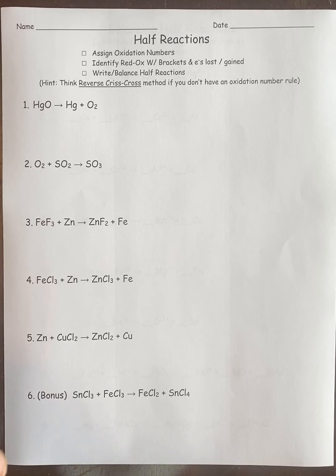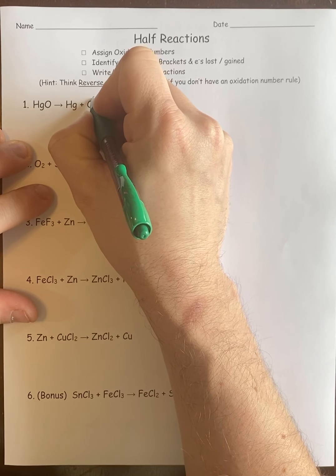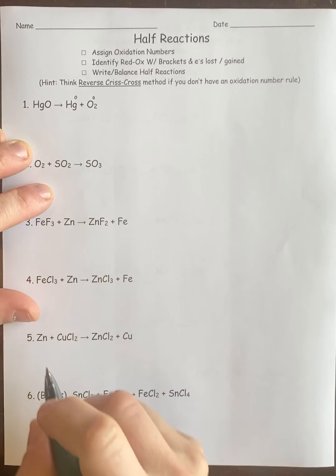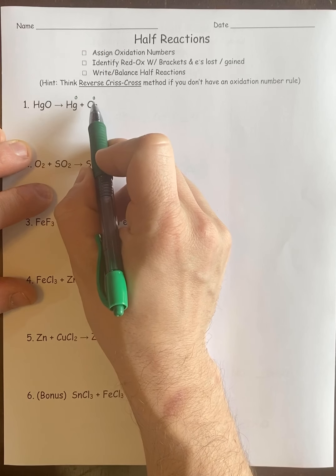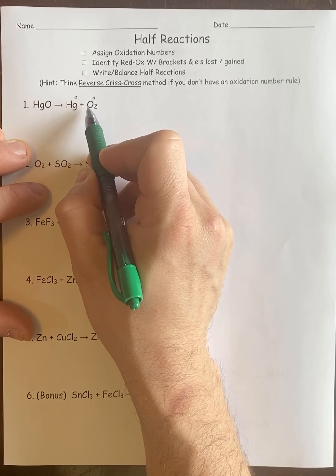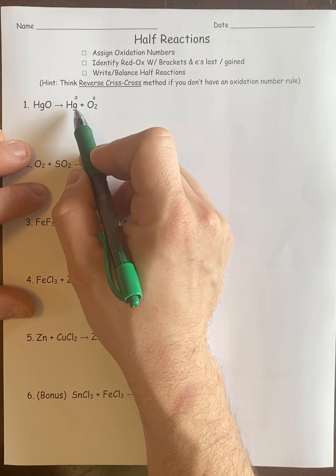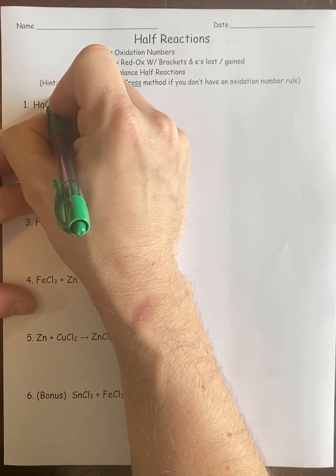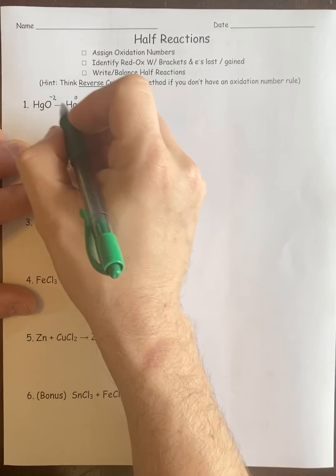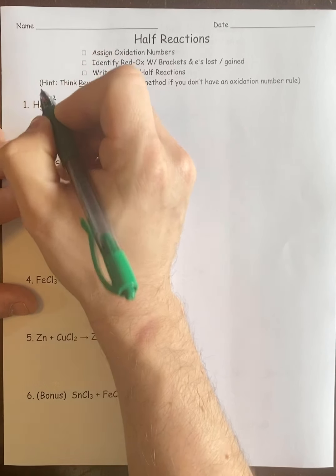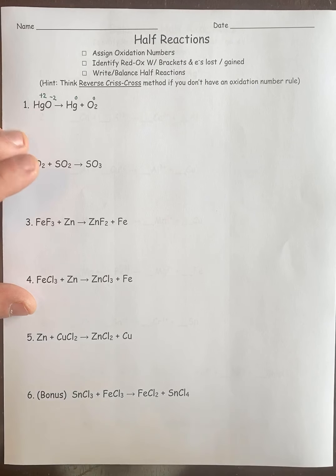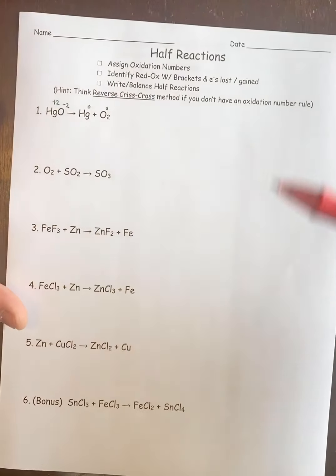So just to review your rules real quick, elements, or we call them free elements, but elements are always zero. So even though oxygen has its own rule, when it's in the elemental form as O2, it's zero. Same thing with Hg. When it's in a compound, then the -2 kicks in, which makes Hg plus 2. All right, then the next thing you're going to do is look for a change.